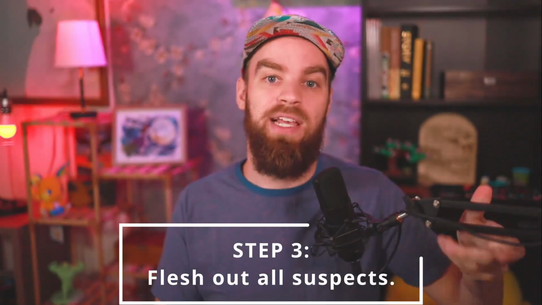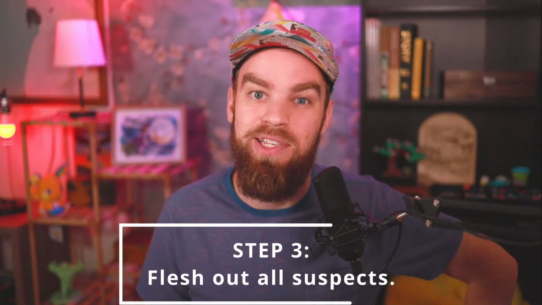Step 3. The suspects. You want at least 6 suspects, including the murderer, and you can do more or less, but I found that 6 or 7 really optimizes the experience. Remember, you want these people to be suspicious, so come up with 3 reasons why they are suspects.